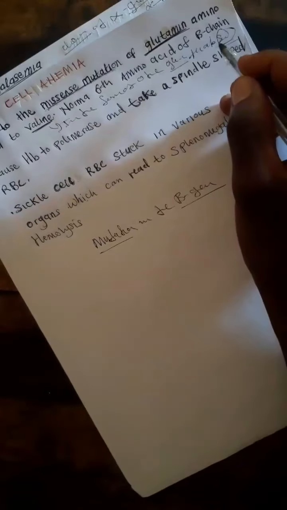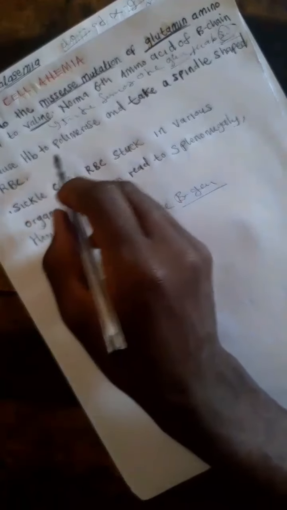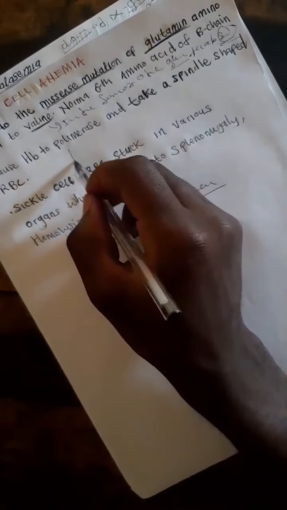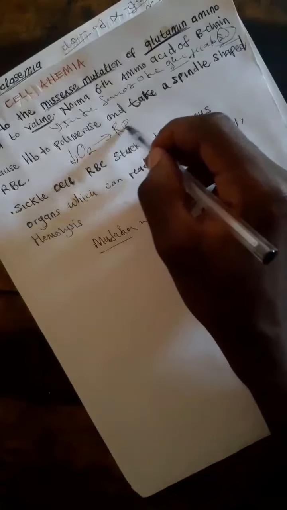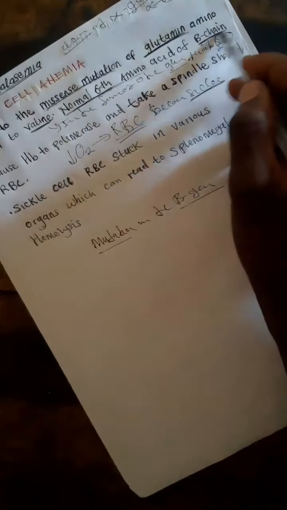Such that when there is little oxygen, it can cause the RBC to become sickle shaped. Normally, the amino acid that becomes mutated is the 6th amino acid of the beta chain.